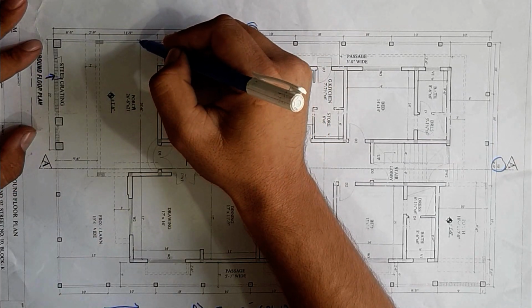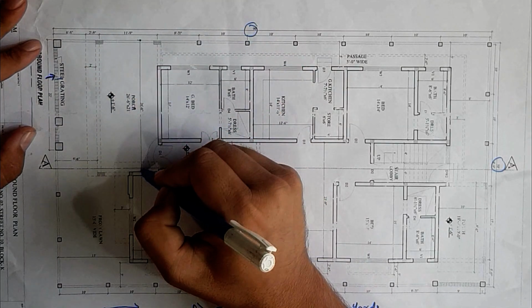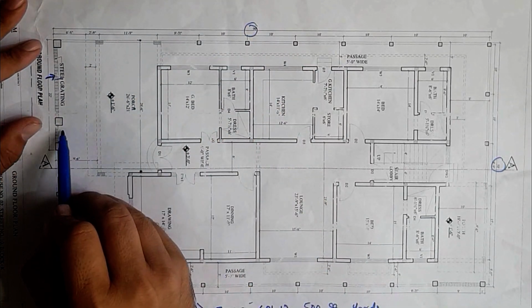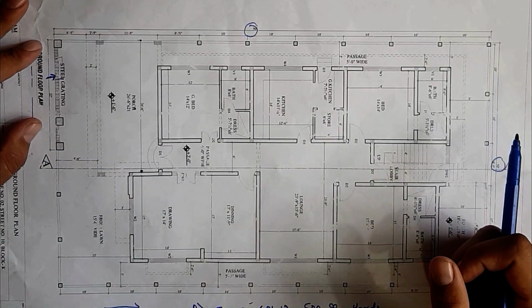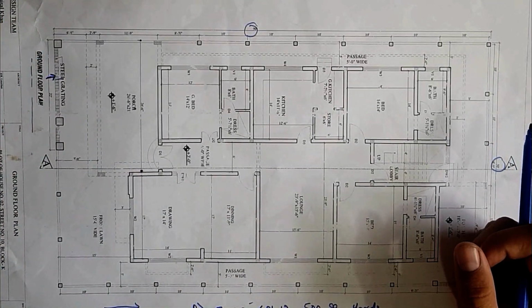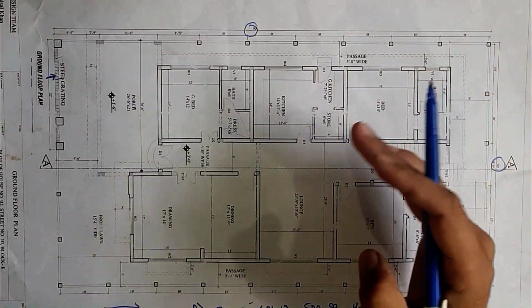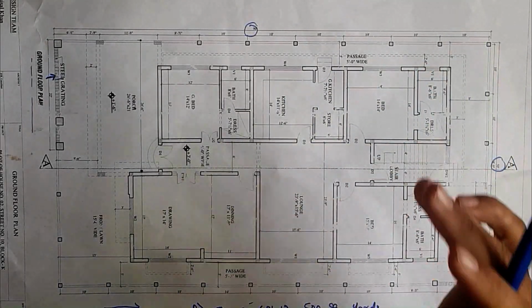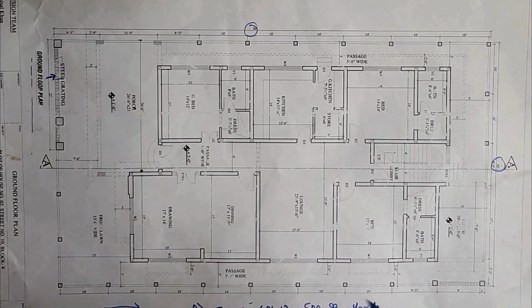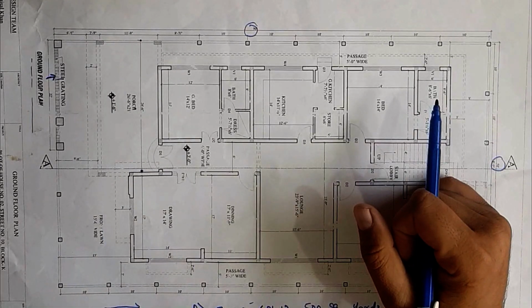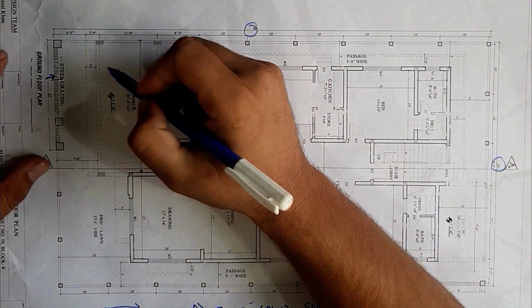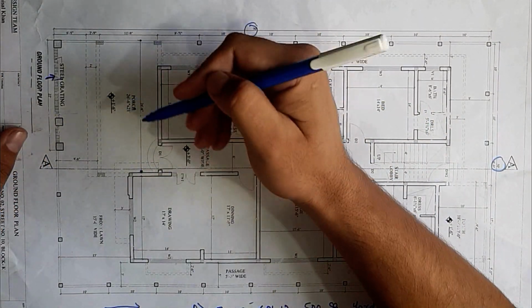Its length is 26 feet, like from here to here the length is 26 feet, and from here to here it is a 21 feet long porch. So it's a good porch and it can adjust 3 cars easily. For one car we need a minimum of 8 feet of space, but by the way it is made for 2 cars, but you can adjust 3 cars here as well.